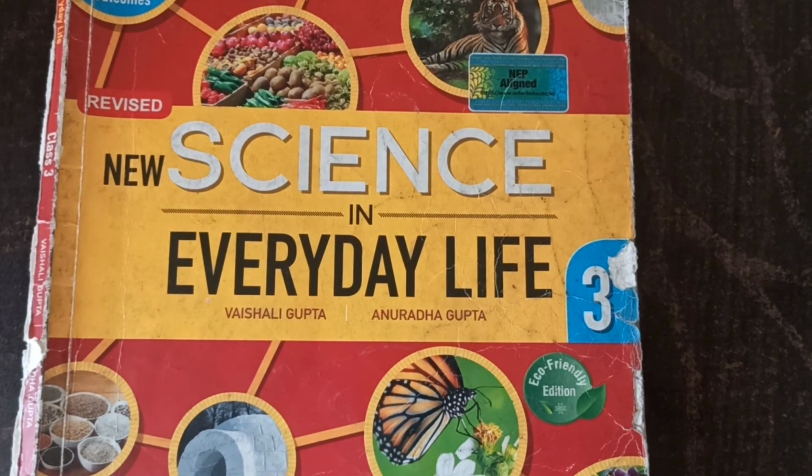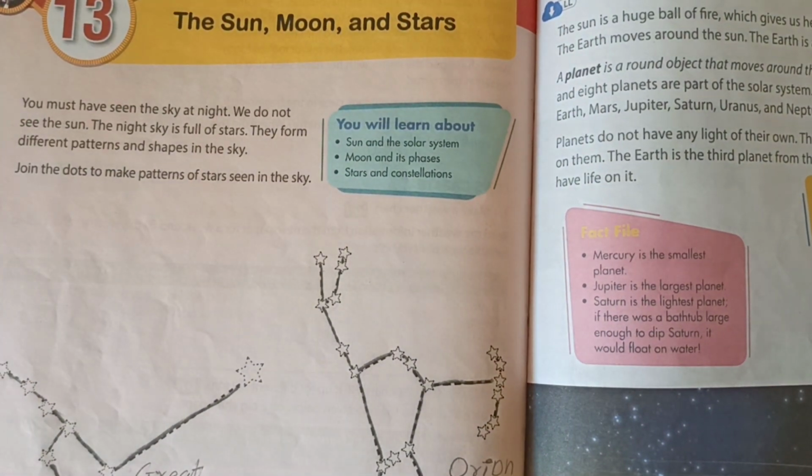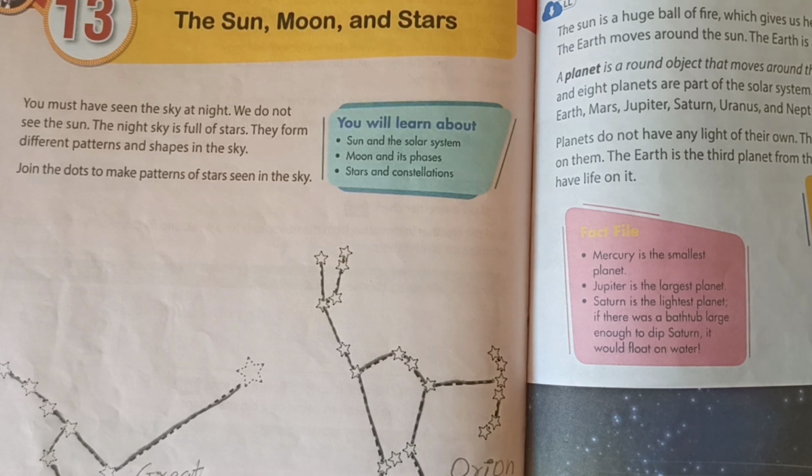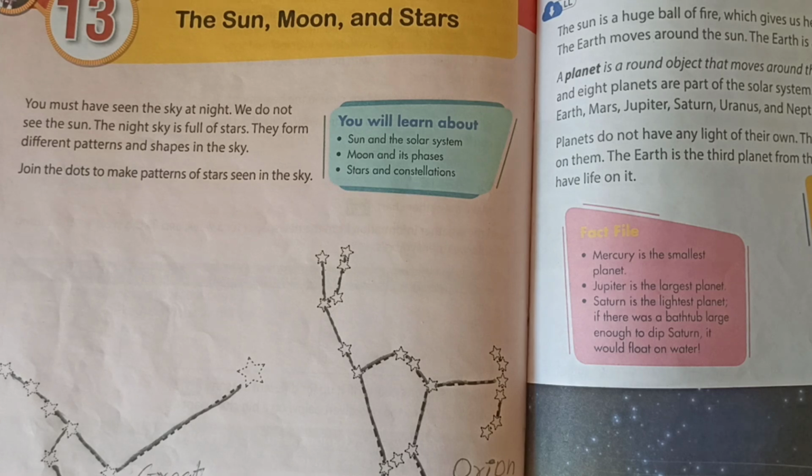Kids, today we revise chapter number 13, the sun, moon and stars, for your exam, 6th worksheet. From this chapter we learn about the sun and the solar system. Second, the moon and its phases. Third, stars and constellations. Kids, first we read this, then we solve all the question answers, fill ups, match, option type questions, and broad questions. Okay.